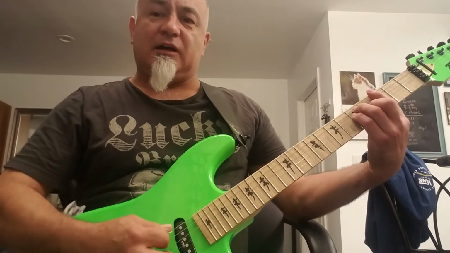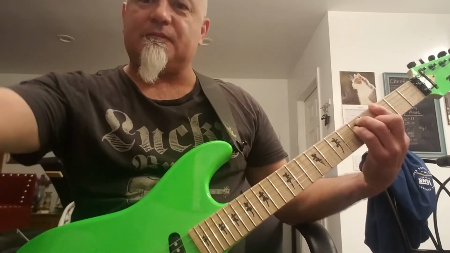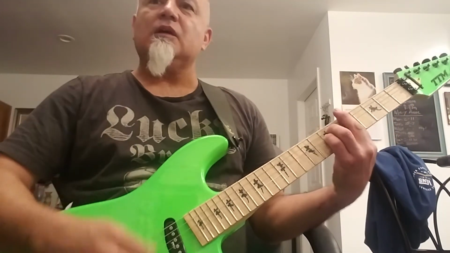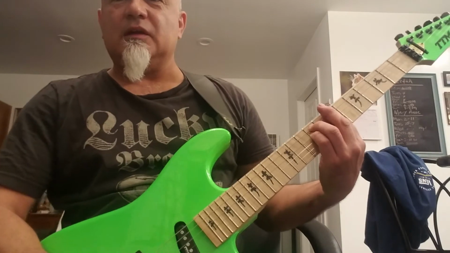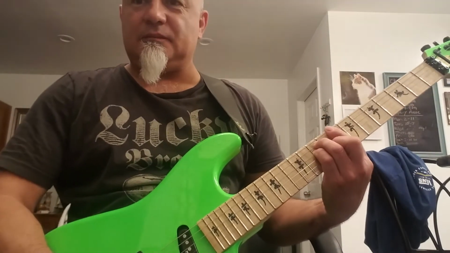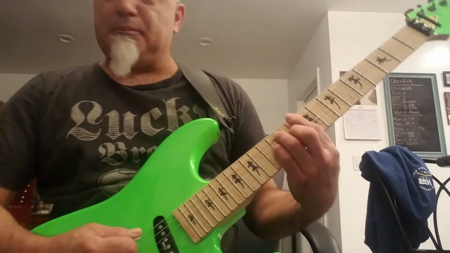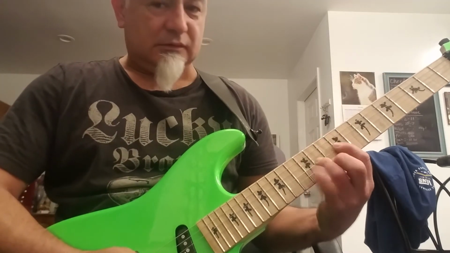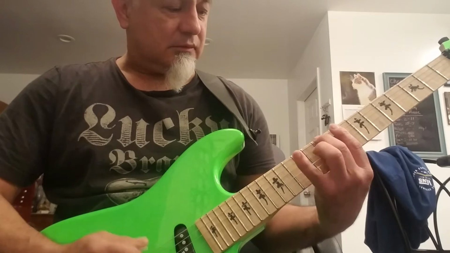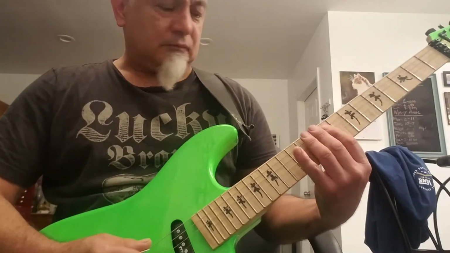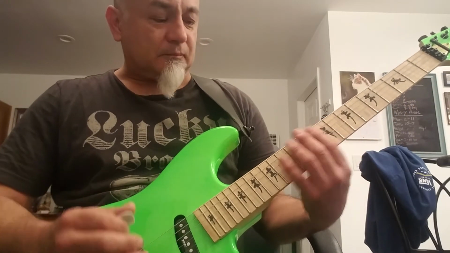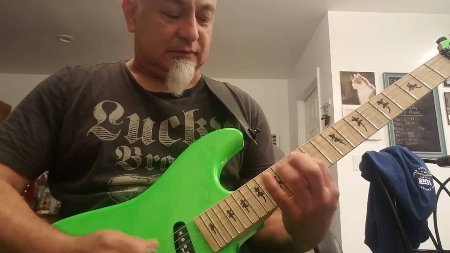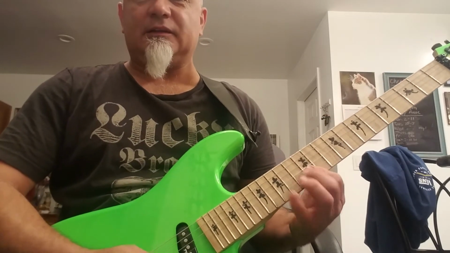We know we have a major Ionian, we have a minor Dorian, we have a minor Phrygian, we have a major Lydian, and then we go to our Mixolydian, which is also a major scale. But then from there we have our E Aeolian, or E natural minor.